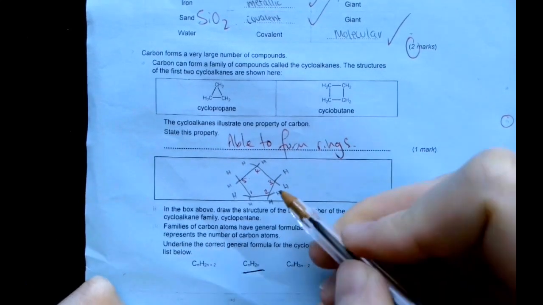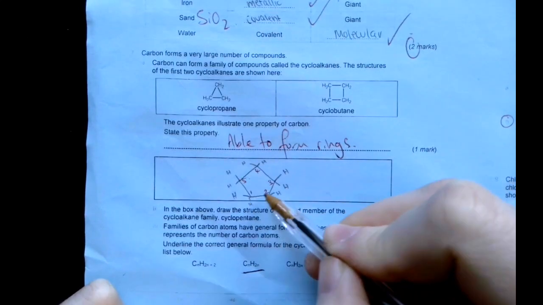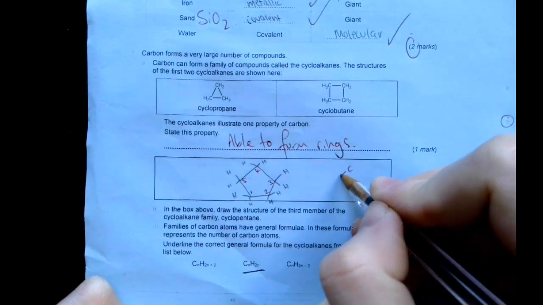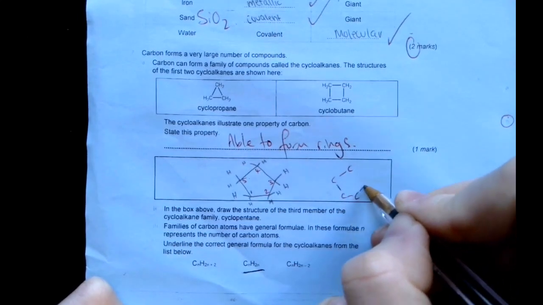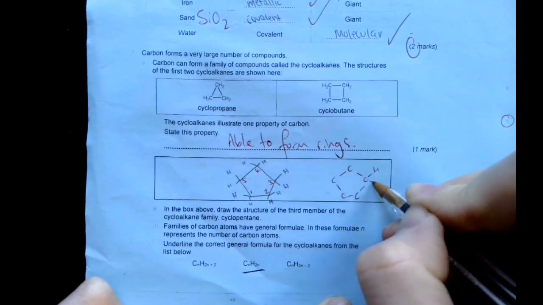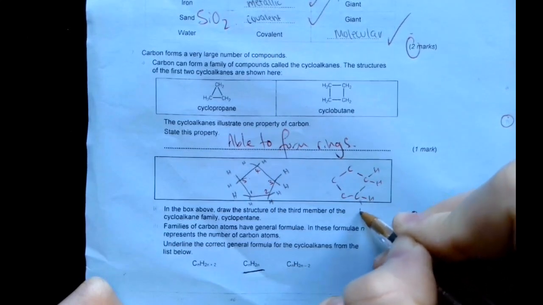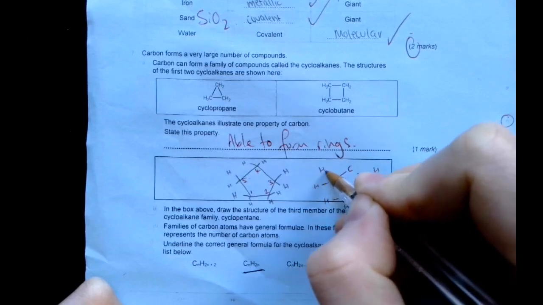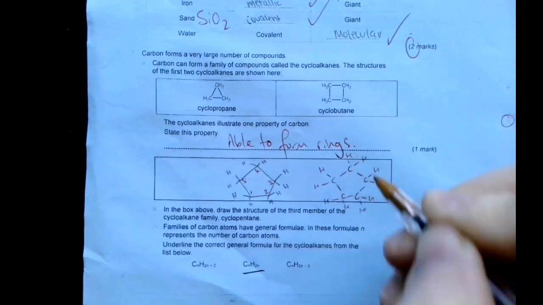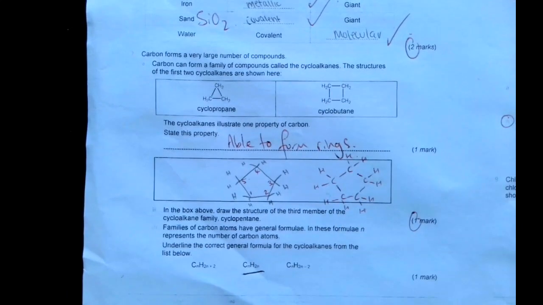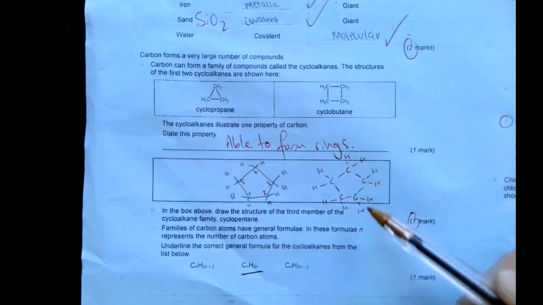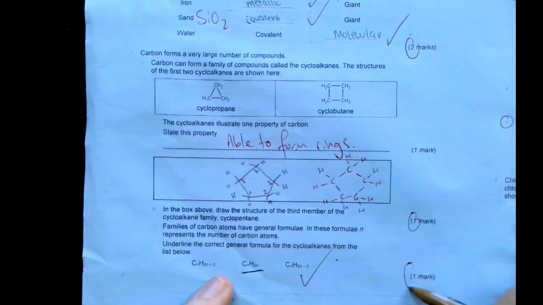Excellent. Okay, so they've chosen not to show the carbon atoms, which is fine. If you did show the carbon atoms, it would just look like this. And then on each one, you would have your 2 hydrogens, like so. And then it should be fairly easy to deduce the general formula, because each carbon atom has got 2 hydrogen atoms attached to it, so it's CₙH₂ₙ, so that's correct.